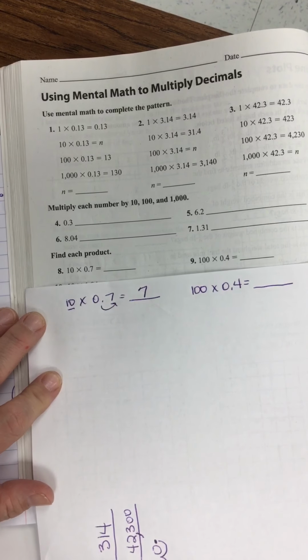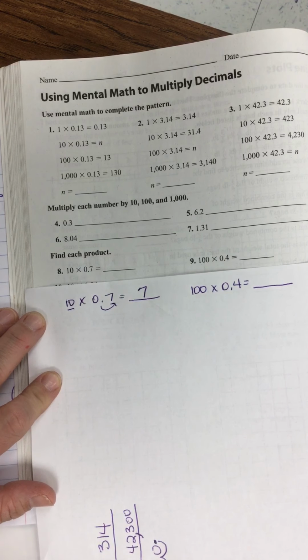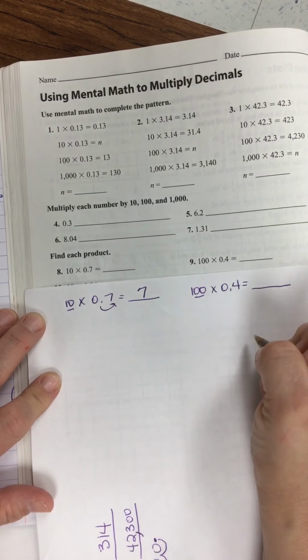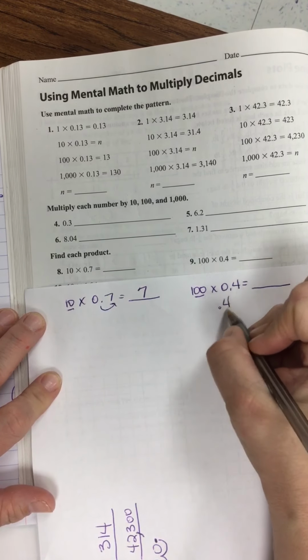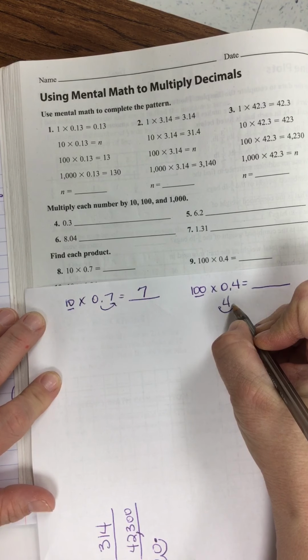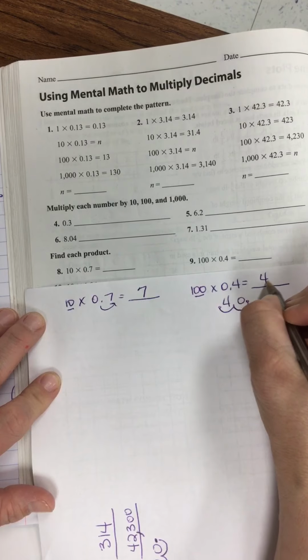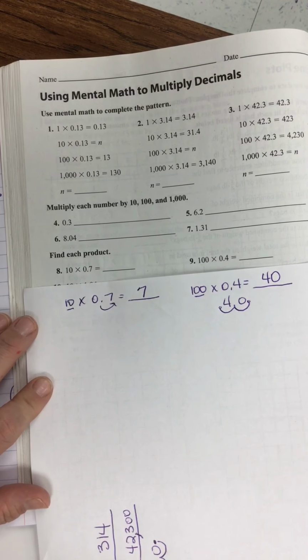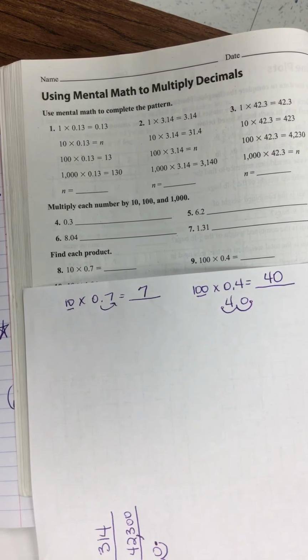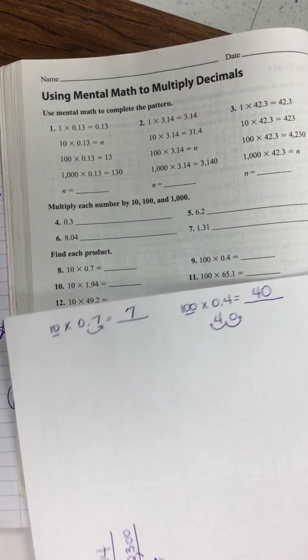When you multiply 100 times 4/10, you move the decimal. Two zeros, so we're going to move the decimal 2 places to the right, once behind the 4, and 1 more space. So my answer is 40. It's just patterns that you're looking at, the patterns of base 10.